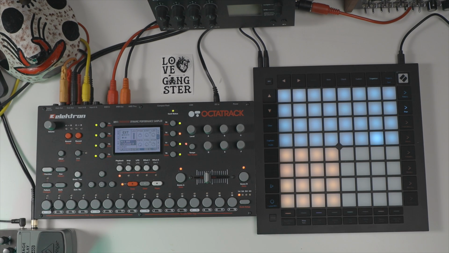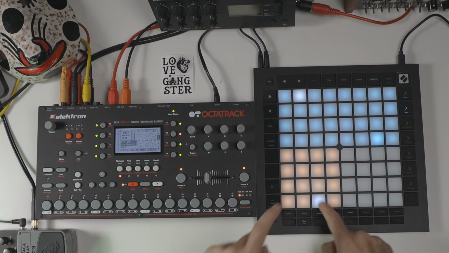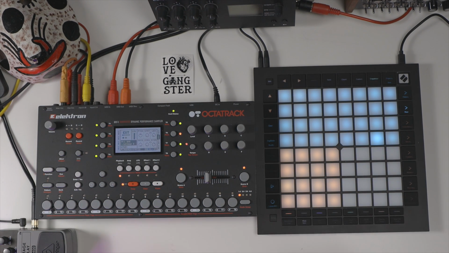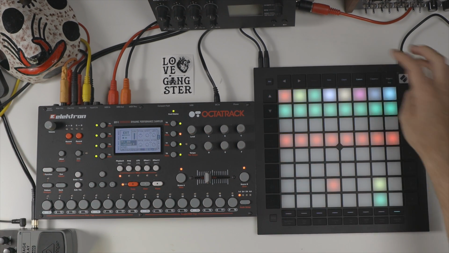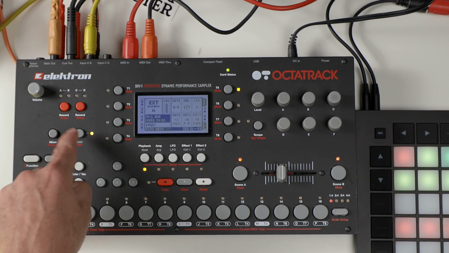The cool thing is that if you only have the Octatrack, you can have samples in those different tracks, and you can use the drum pads as live drumming and stuff, which is pretty cool. So on the second one, I do have the MIDI channels on and off.